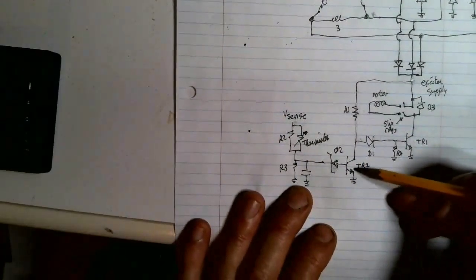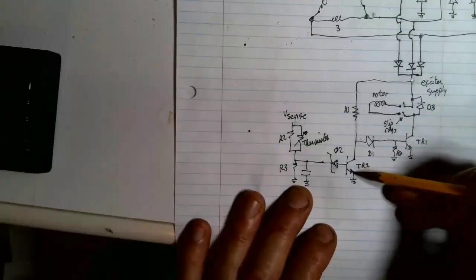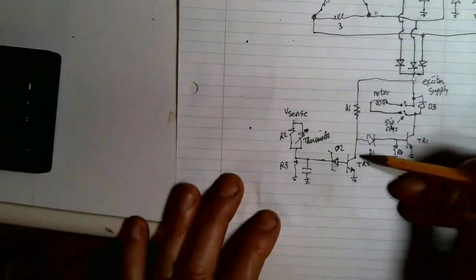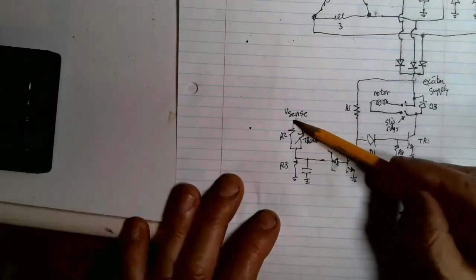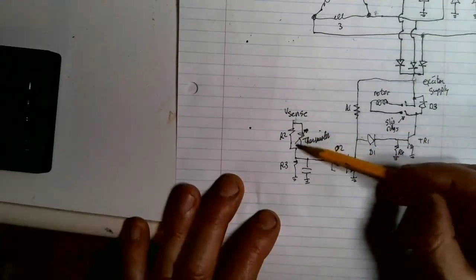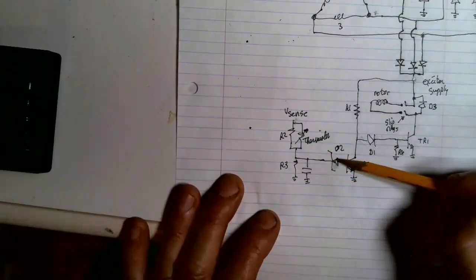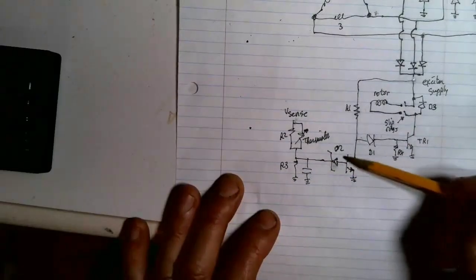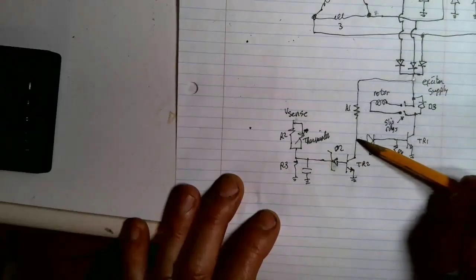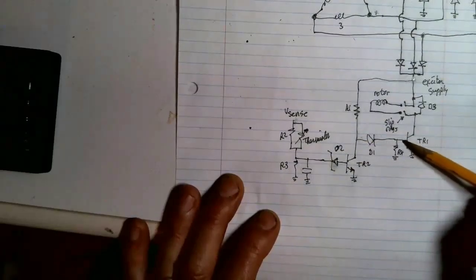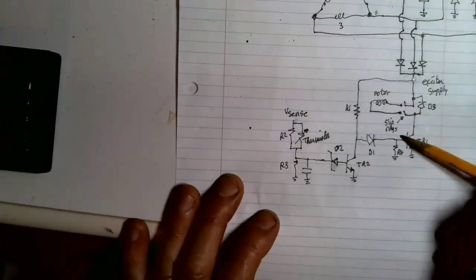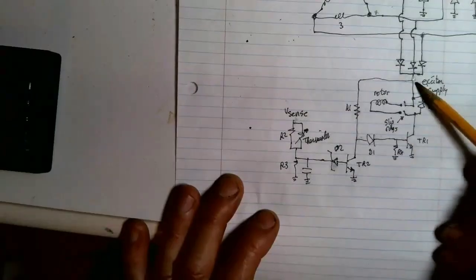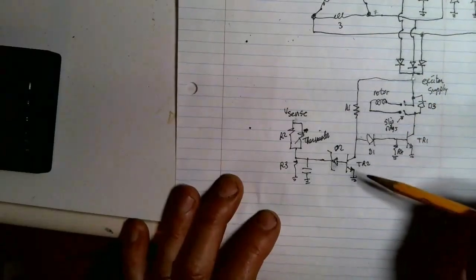Now, what about TR2? What do we have TR2 here for? TR2 is how the alternator regulates. Now, we have V-sense over here. When V-sense gets too high, current comes down through here and turns on TR2. And when TR2 turns on, it steals the base current that would go to TR1. Instead of going to TR1, it goes through TR2 to ground, and then TR2 can shut off TR1. TR1 shuts off, the alternator shuts off. So that's kind of how it works.